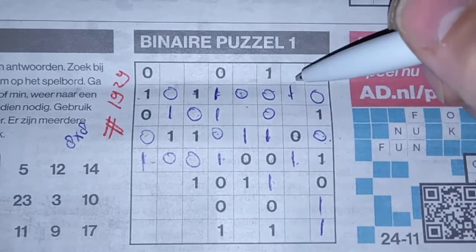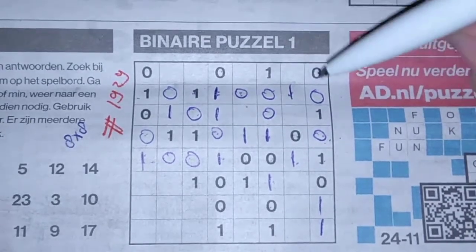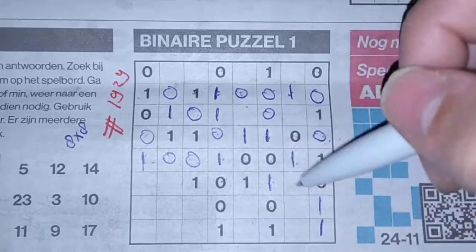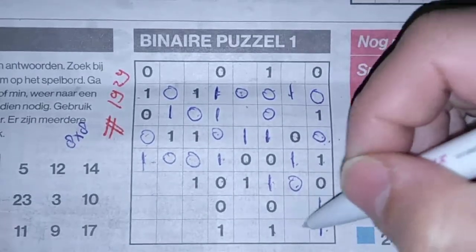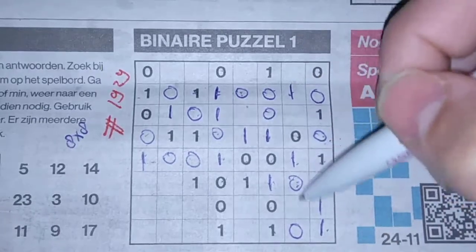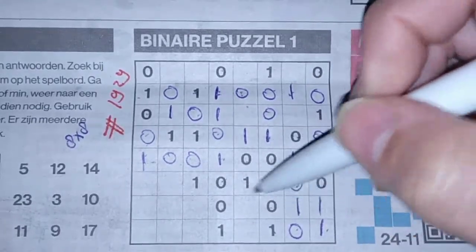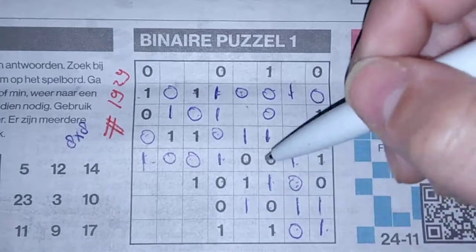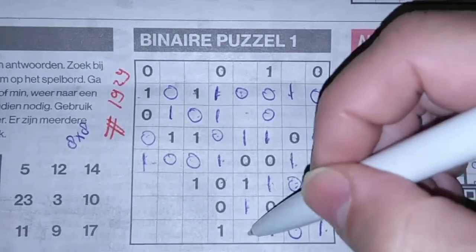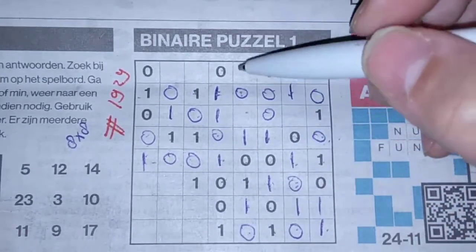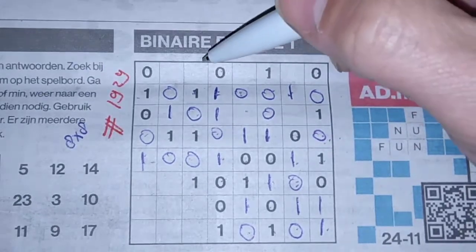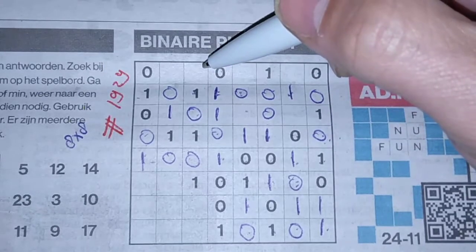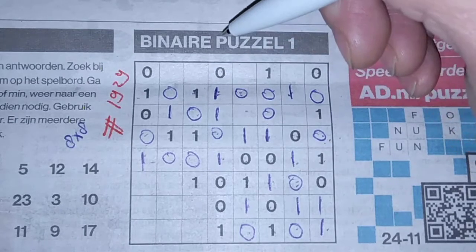Then double 1, here no, there no. Between 2 1s comes a 0. Between 2 0s comes a 1. Between 2 0s comes a 1. Double 1, here no, there no. Do I need to compare some?